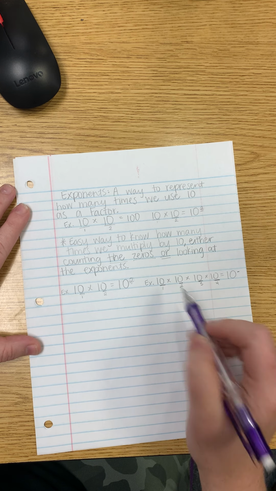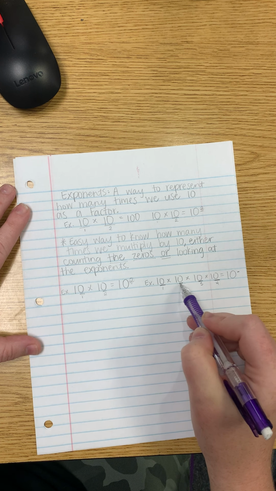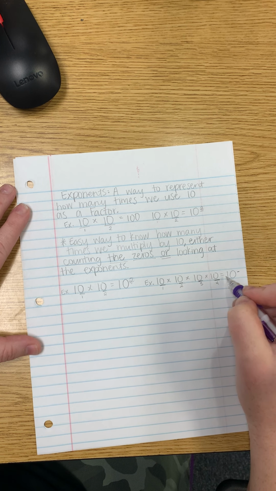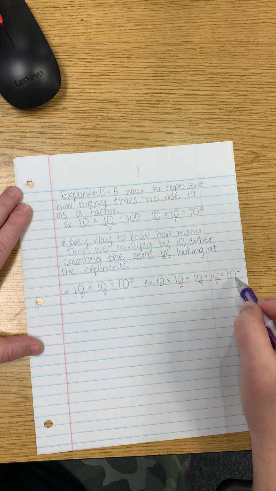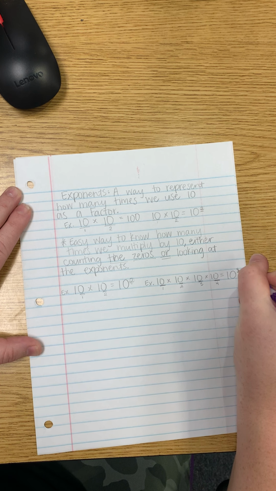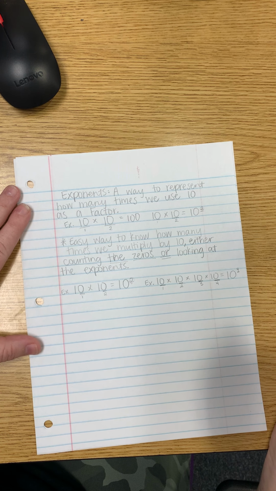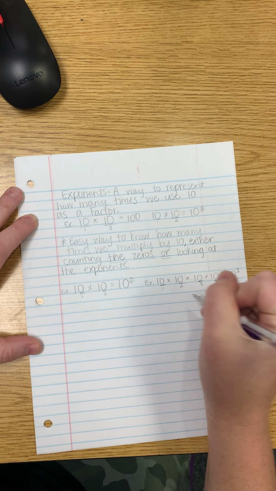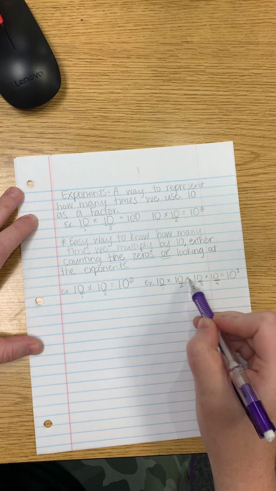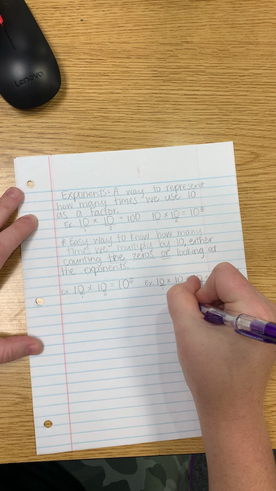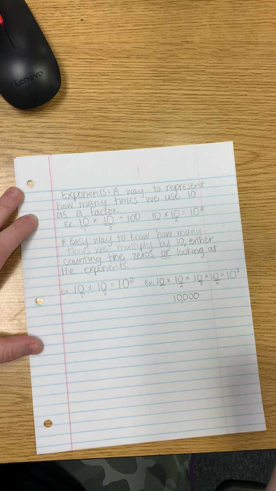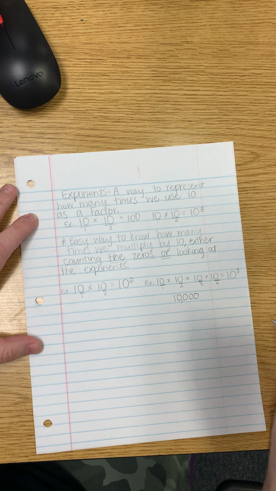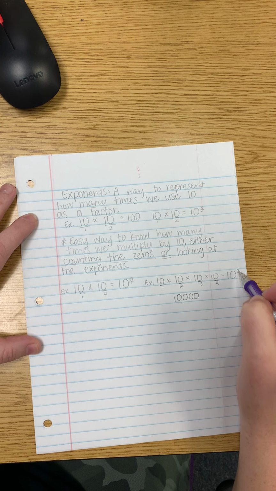We multiplied 10 four times: 1, 2, 3, 4. So I'm going to say that 10 times 10 times 10 times 10 is 10 to the 4th power. If you want to check it on a calculator and type in 10 times 10 times 10 times 10, you should get the answer 10,000.